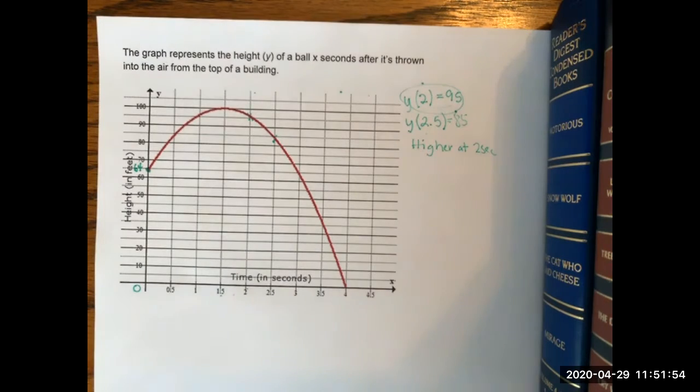The second thing that you're asked to do on this problem is to tell us, when was this ball at its highest? What time was the ball the highest? Well, that means we're looking for the vertex. If you remember that word, the vertex, that's our turning point.